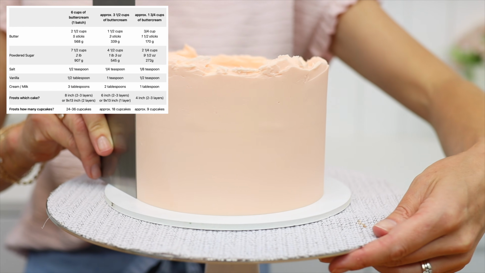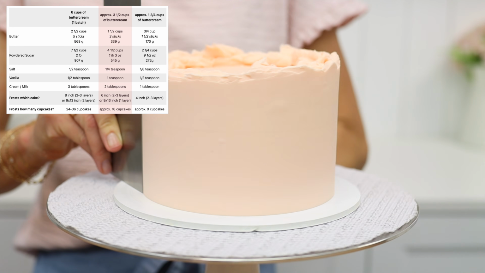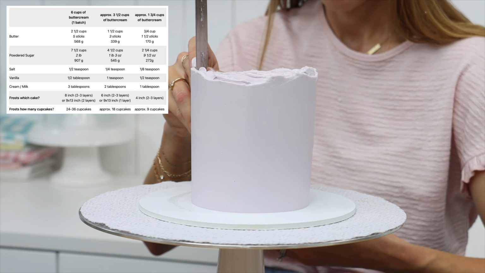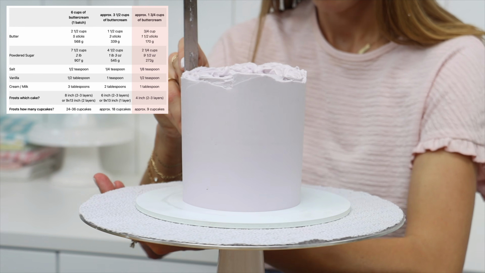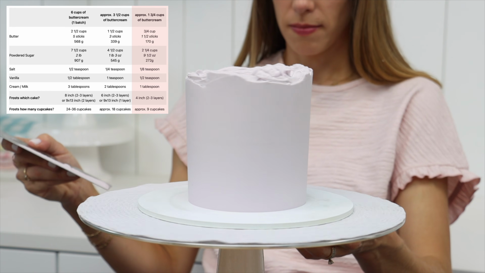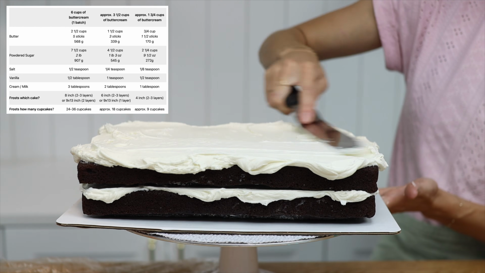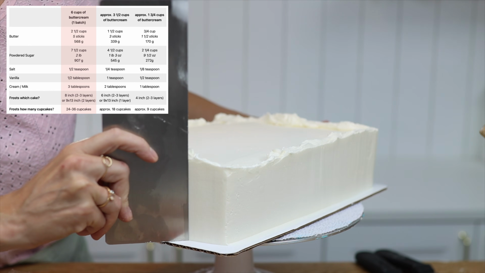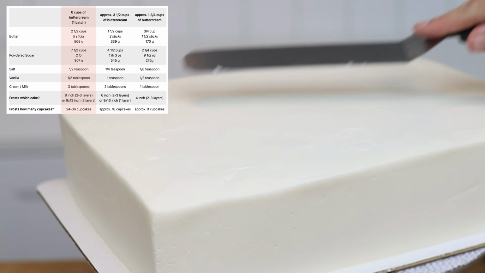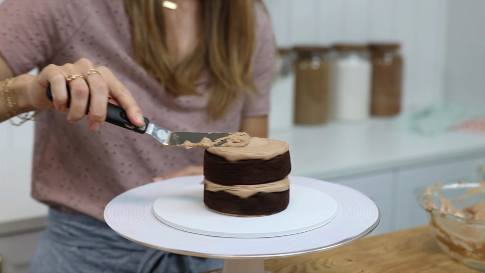For a 6-inch cake, you'll need to scale down to 3 sticks of butter, or 1.5 cups, or 340 grams. For a 4-inch cake, you'll need 1.5 sticks of butter, or 3/4 of a cup, or 170 grams. For a sheet cake made with 2 layers of cake, so you'll need filling and frosting, use the full batch of buttercream.